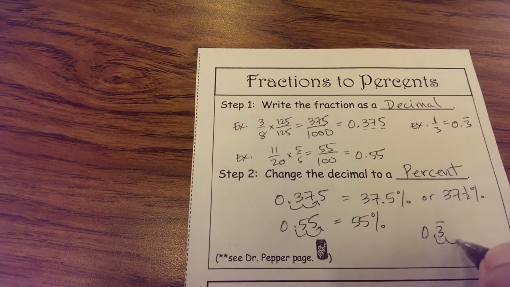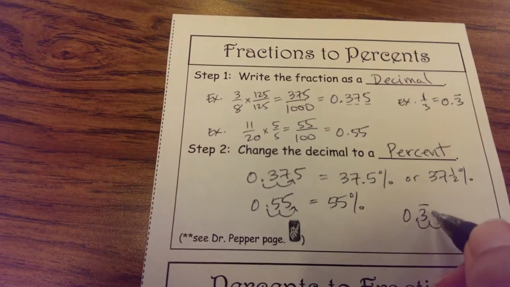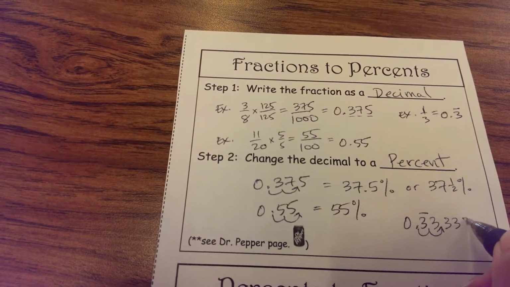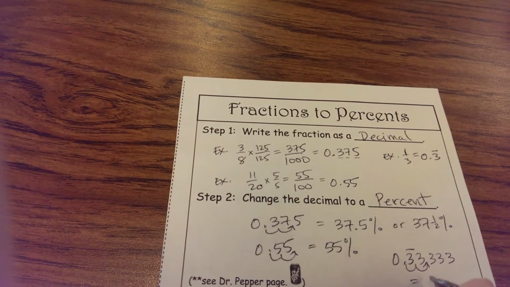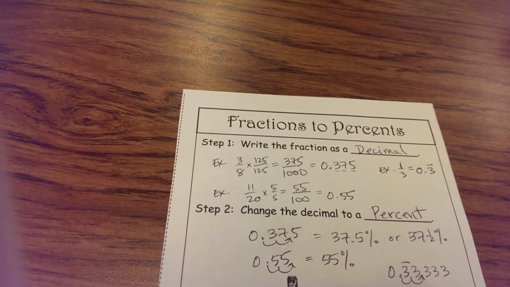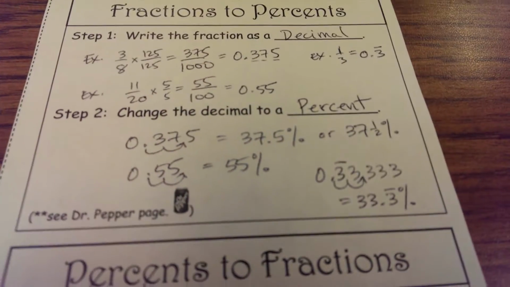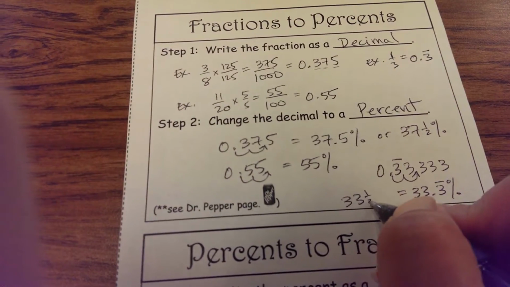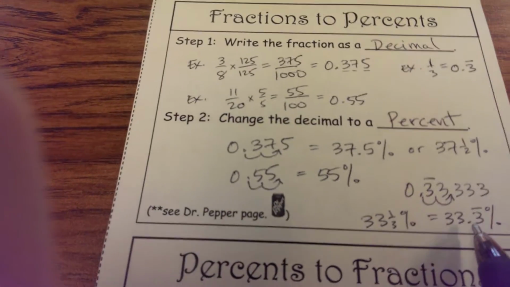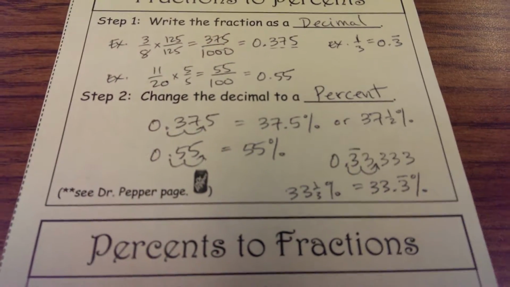You draw the butt, 1, 2, and that's where it lands. Well, what's behind this 3? Not a 0 because it's repeating. There's a lot more 3's behind that 3, right? But you can only move the decimal 2 spaces. So your percent would be 33.3 repeating percent. Another way to write that is 33 1/3%. You can also write it like a fraction if you don't want the repeating in your percent.